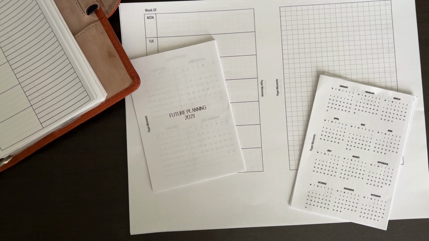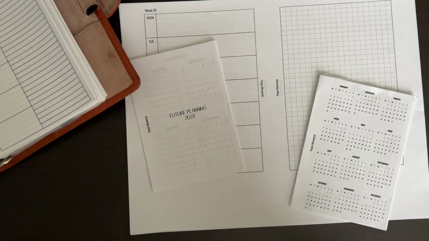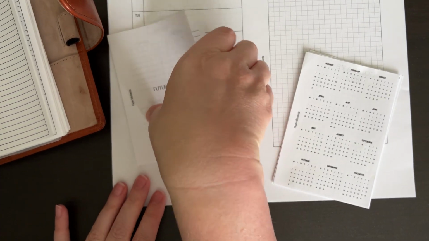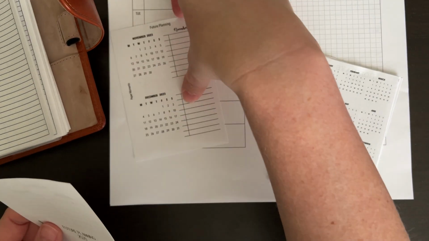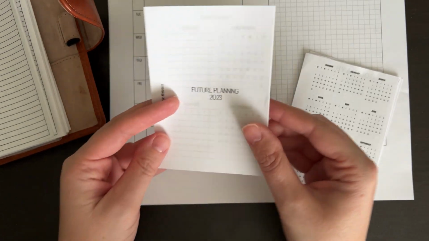So today I'm going to meal plan and show you how I use my own inserts that I create. There's a little update though first before I meal plan. I want to share the inserts that I've been making in my Facebook group. Everything is free. I just make inserts for people to help them plan.